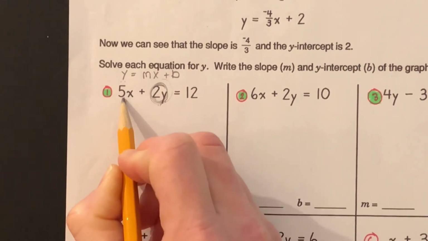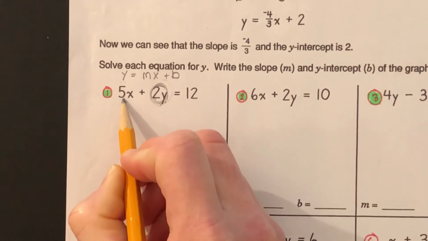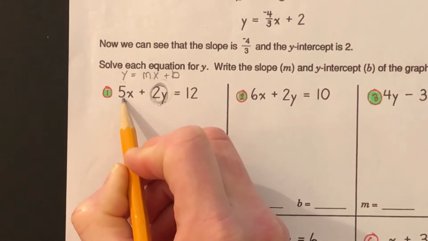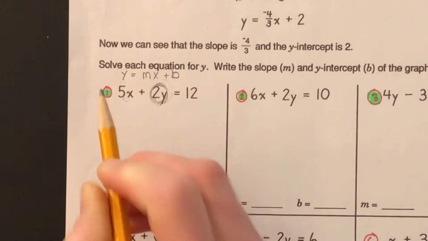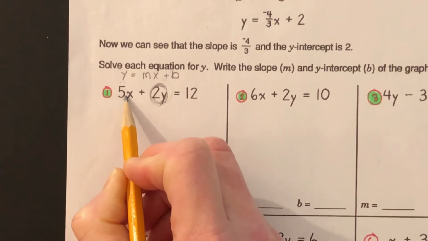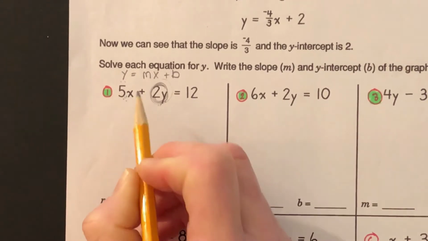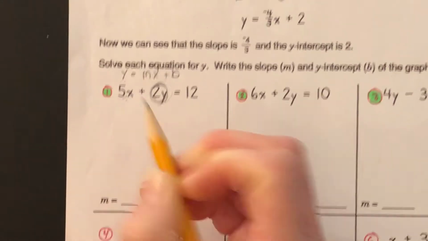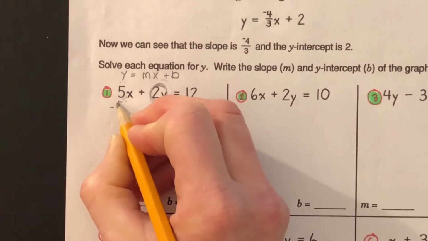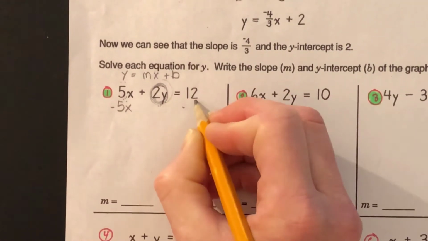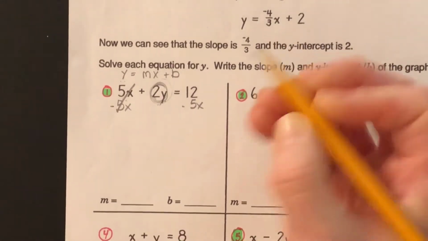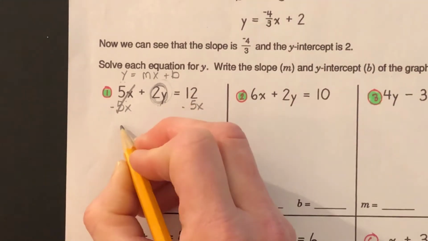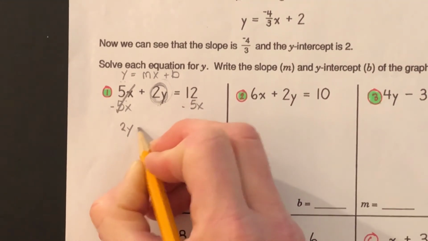Since it's positive, we'll do the opposite. This works the same way as any other algebraic equation that you've done. It just so happens to have two variables. So the opposite of positive 5x is negative 5x. So we will subtract 5x from both sides. That cancels out. So now we're left with 2y equals.